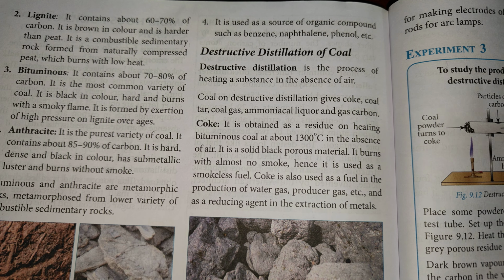And when we heat the coal, when we do the destructive distillation of coal, we get different materials like coke, coal tar, coal gas, ammonium liquid, etc. Now we will be studying what these substances are.